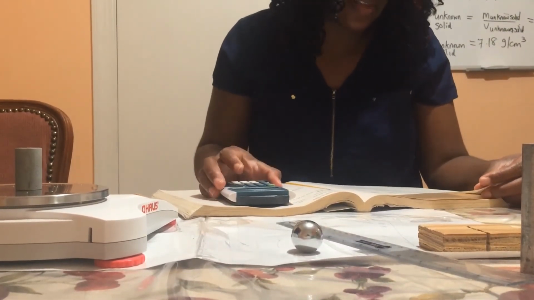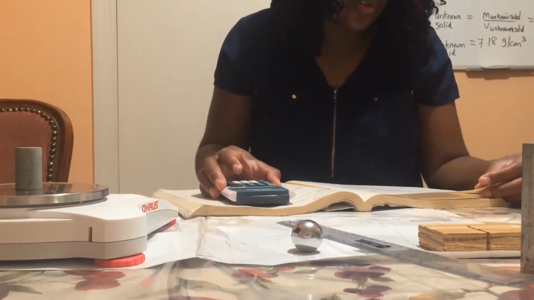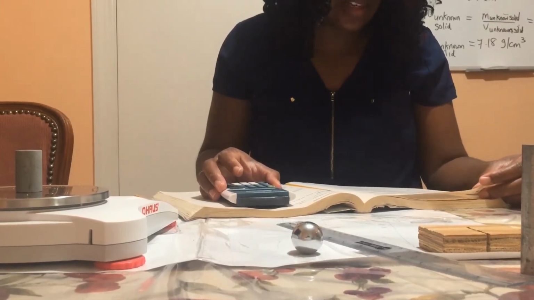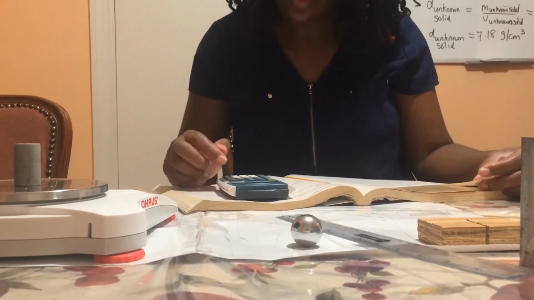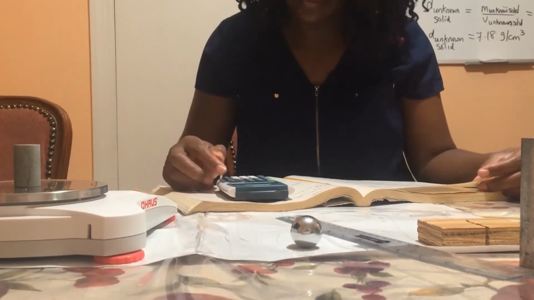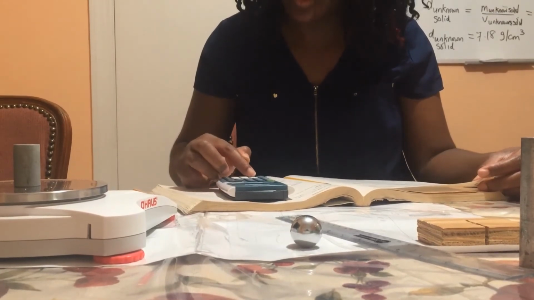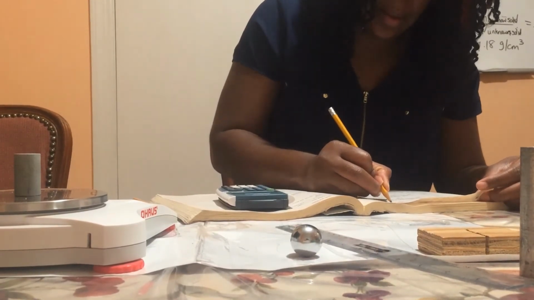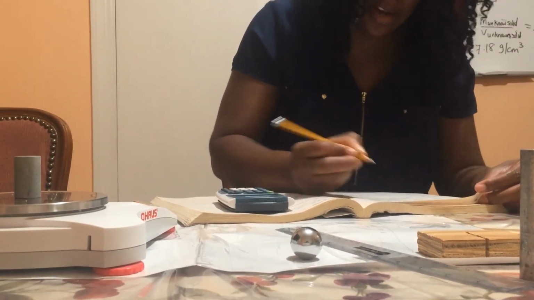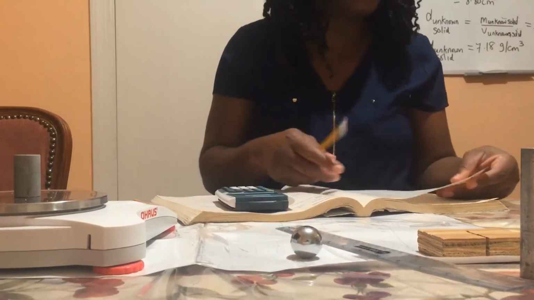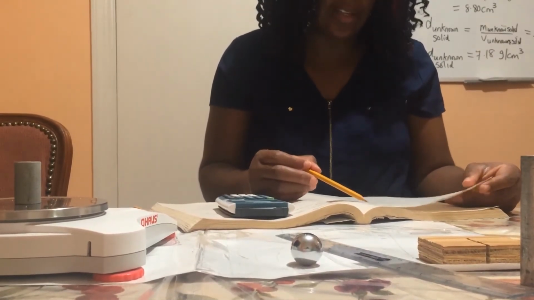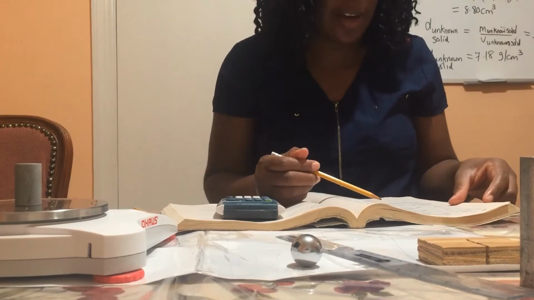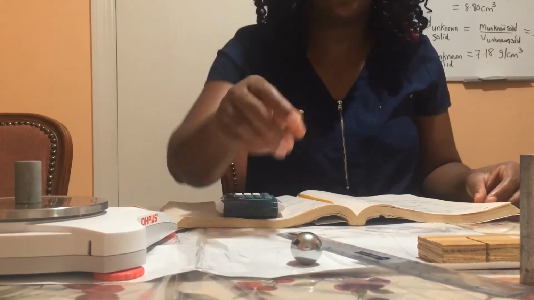So now to figure out the density, I am going to say mass over volume. The volume is 9.21 cubic centimeter. The mass is 68.08. So 68.08 divided by 9.21. And I have 7.39 as the density of the zinc cylinder.